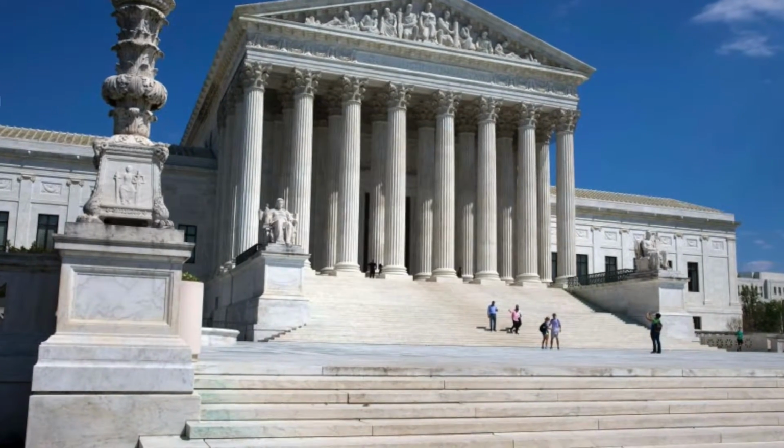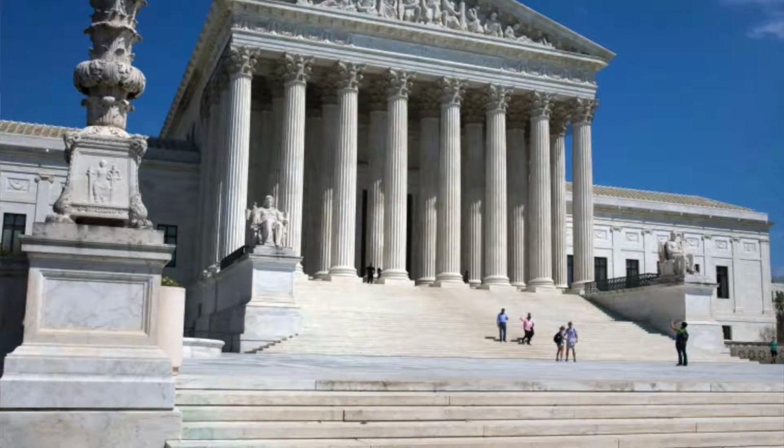But where does the branch get its power from? Well, there's only actually one court that is specifically mentioned in the Constitution, and that's the Supreme Court, of course. The other federal courts, like the appellate court and the district courts, are created by Congress, which is an example of a check on the judiciary branch.